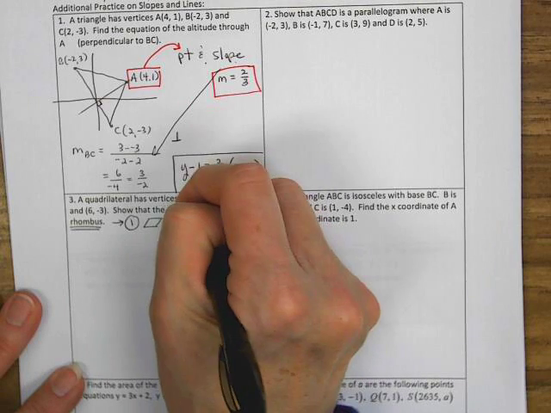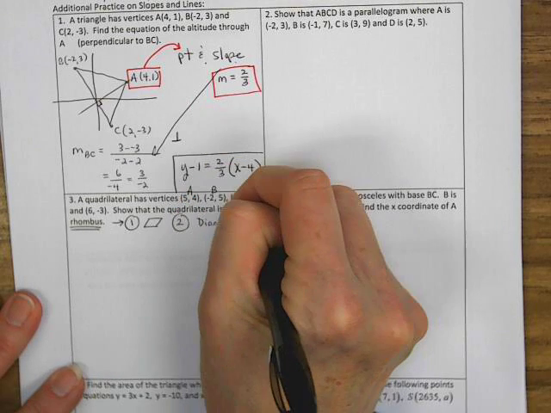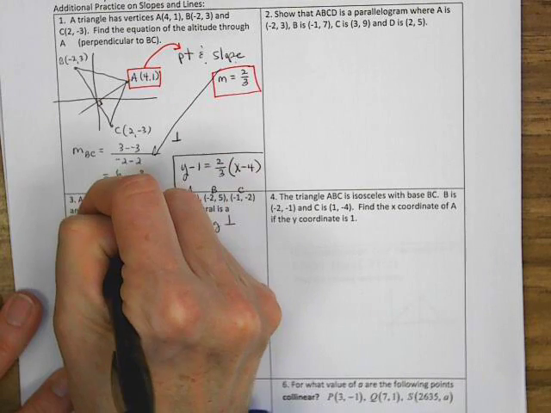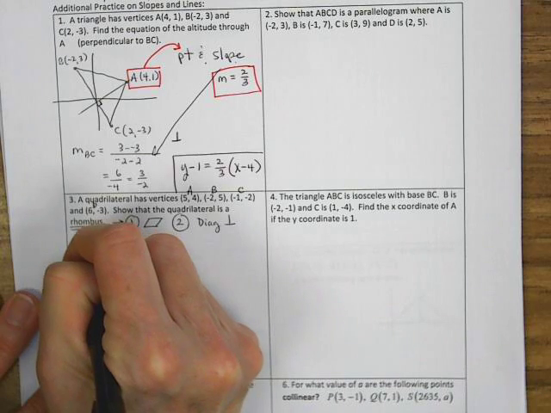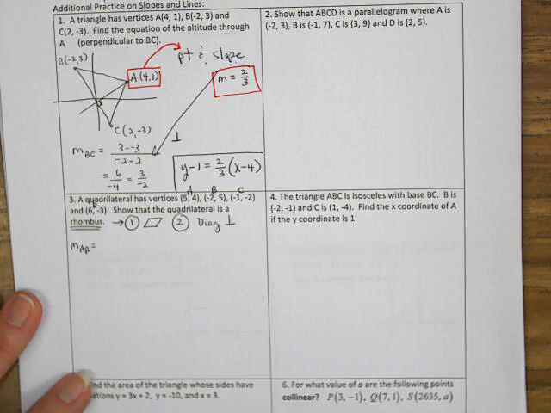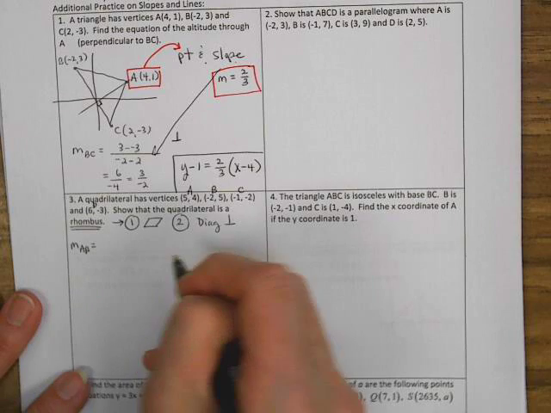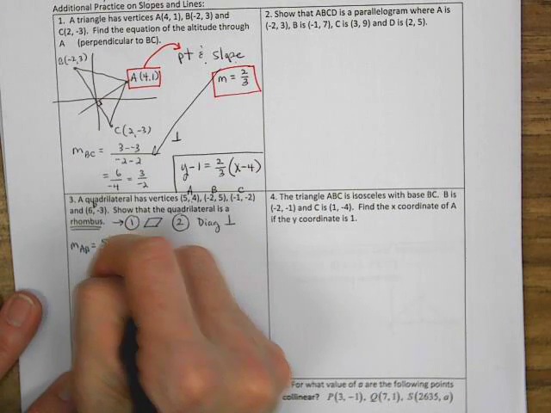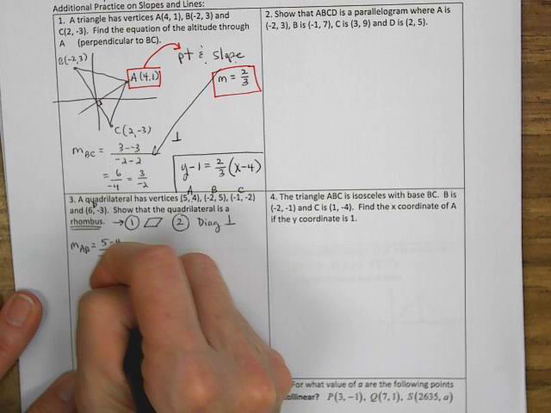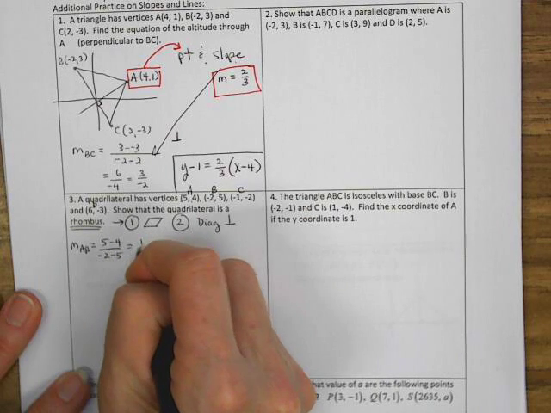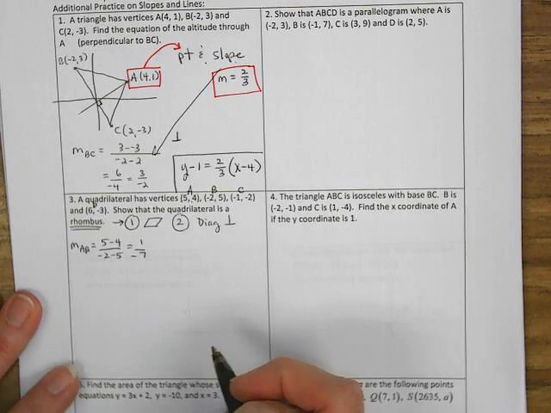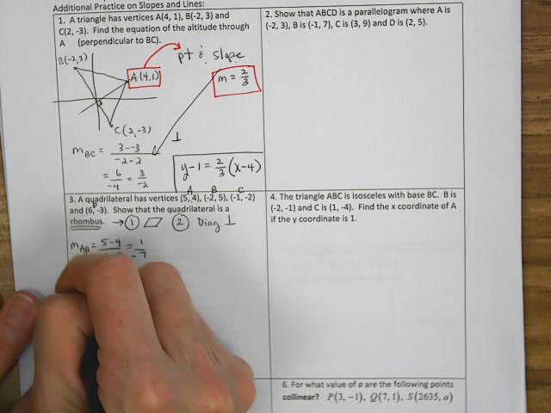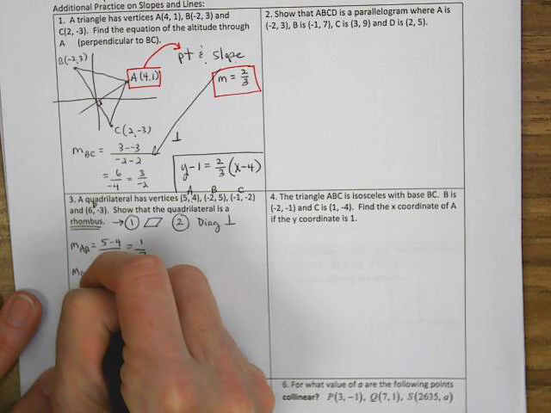All right, so step 1. I'm going to label these points. Let's call it A, B, C, and D. I'm going to go around. I'm going to find the slope of AB. That is y minus y, so 5 minus 4 over negative 2 minus 5. That's 1 over negative 7. That should probably match then the slope of CD across the rhombus.